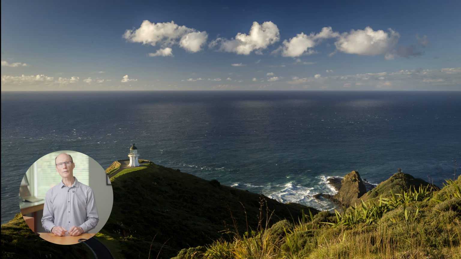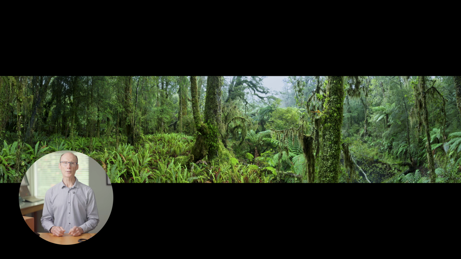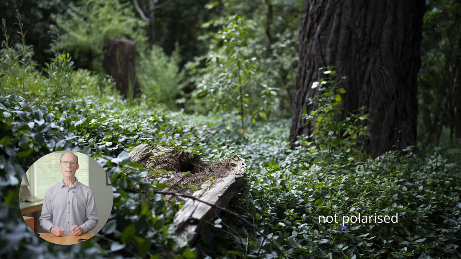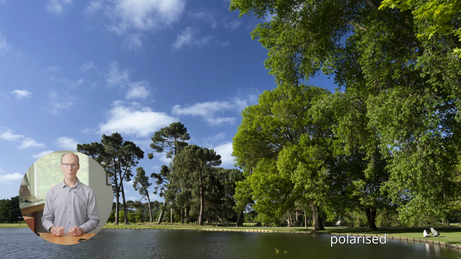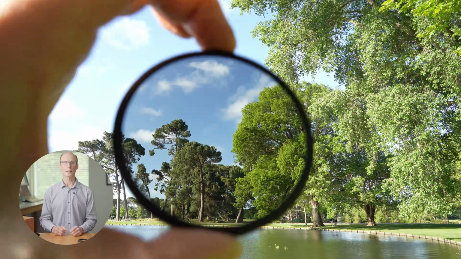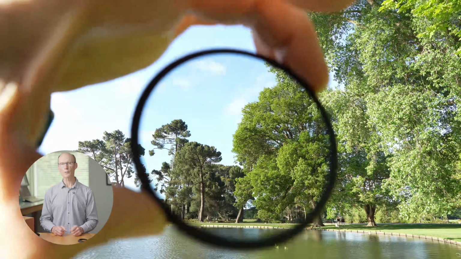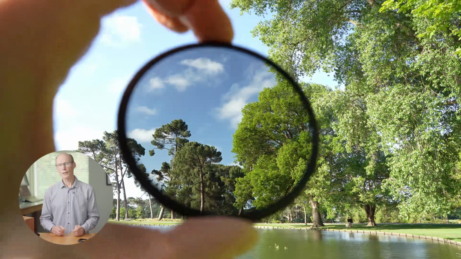So what does a polarizing filter do? It's basically an optical device used to block certain light waves from reaching the lens. In effect, what a polarizing filter does is reduce glare and reflection and darken skies. You don't even have to put the filter on your lens to test its effect. I often just hold the polarizing filter up to my eye to decide if I'm going to use it or not.